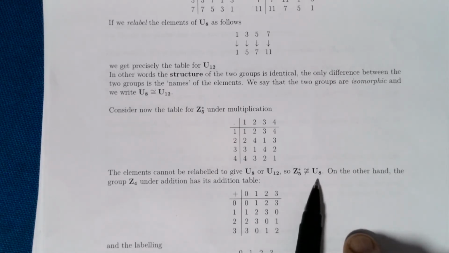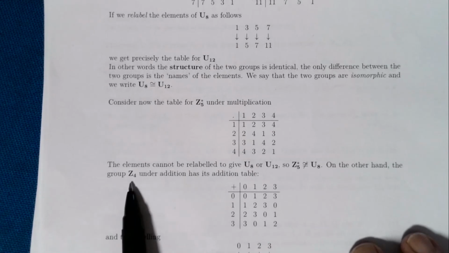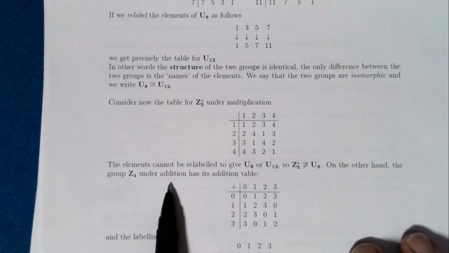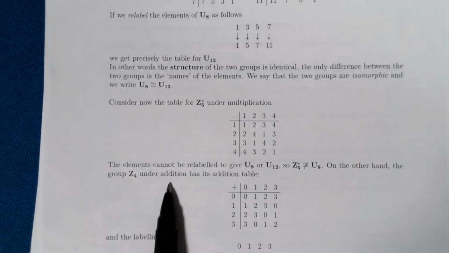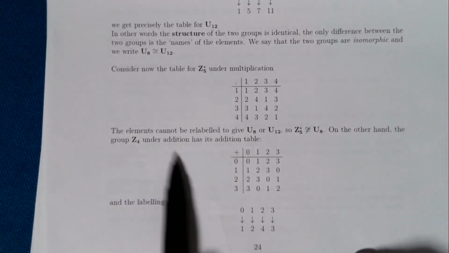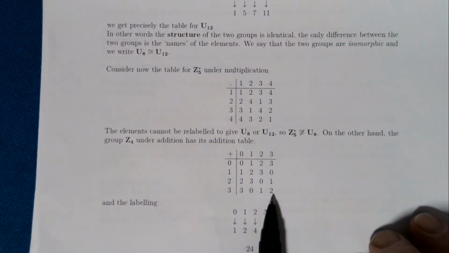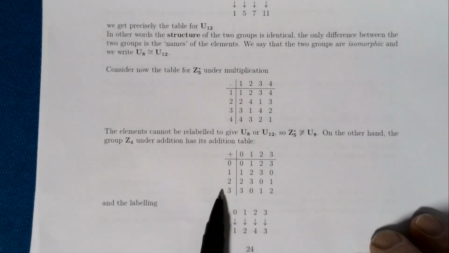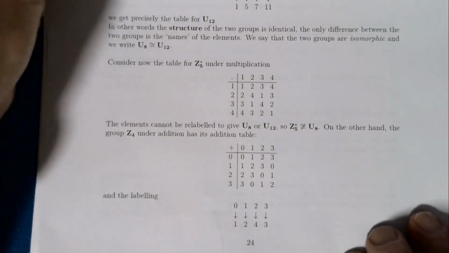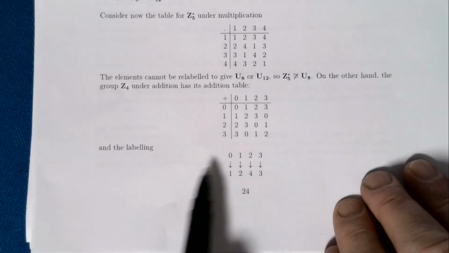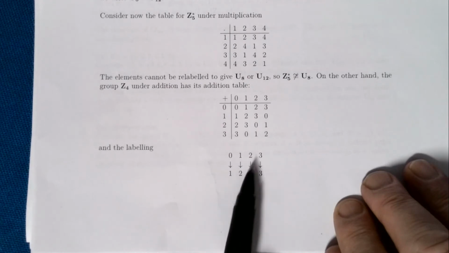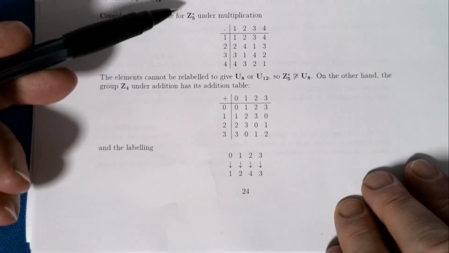On the other hand, if I take the group Z4 under addition, then its addition table looks like this. Here is the addition table. If you compare these two, the multiplication table for Z5 and the addition table for Z4, you do see that you can relabel one to the other, and here's the relabeling. You map 0 to 1, 1 goes to 2, 2 goes to 4, 3 goes to 3 across these two tables here.